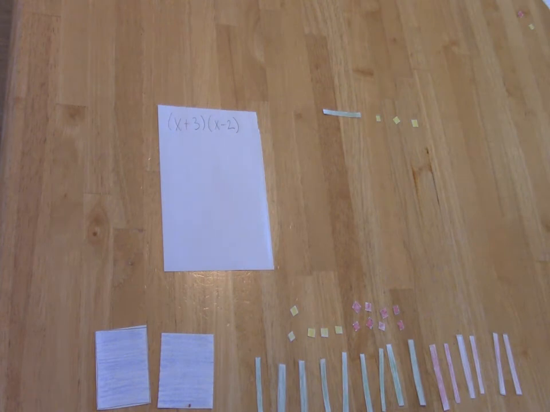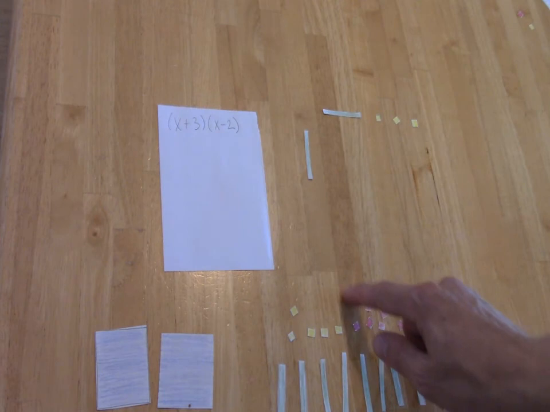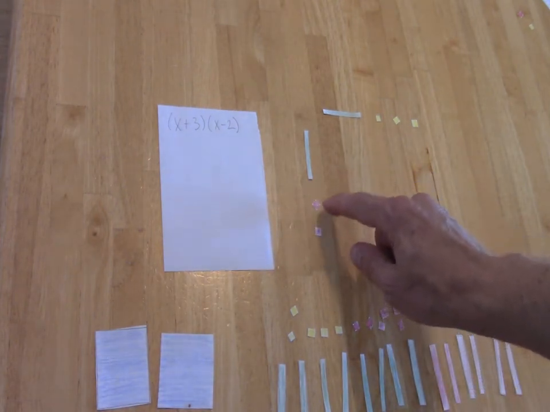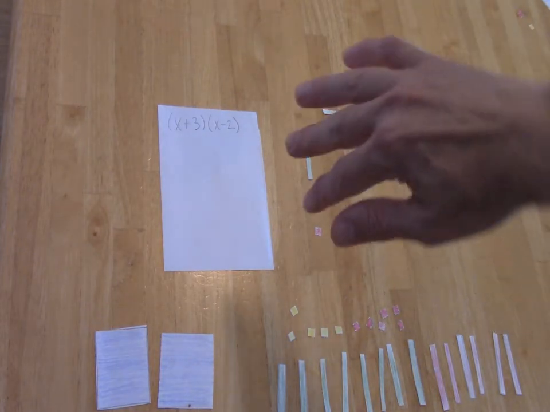Now we're going to model the vertical dimension with x minus 2. So our positive x here, and put in a negative 2 here, so 2 negative units. And then when we find the product, we're going to fill in down and to the right.